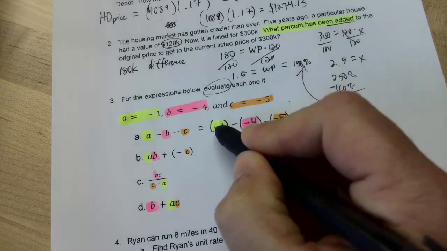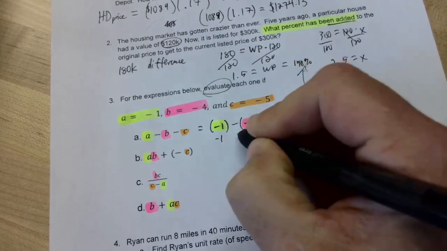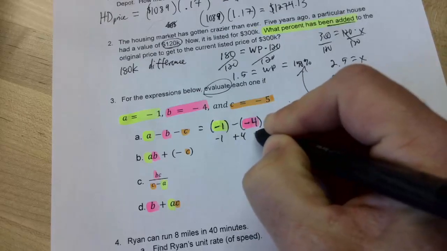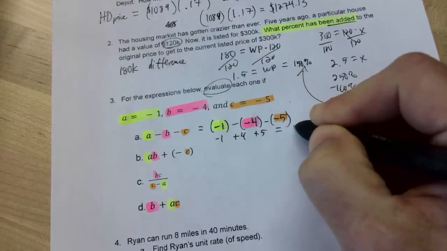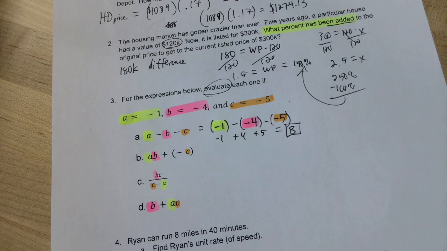So this helps me see, well, that's still going to be -1, but the two negatives here are going to combine to make a +4 and then a +5 similarly here. So I'm going to get 8 for A. What about B? 9. 9? Anybody else get 9?